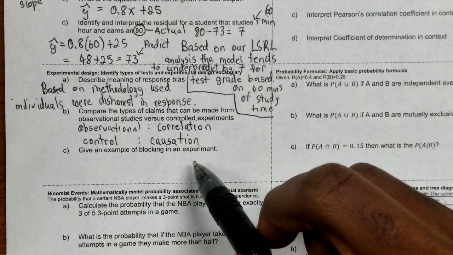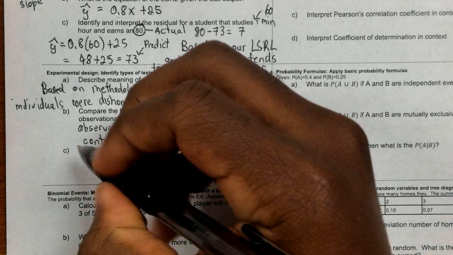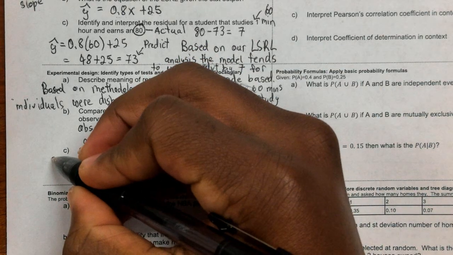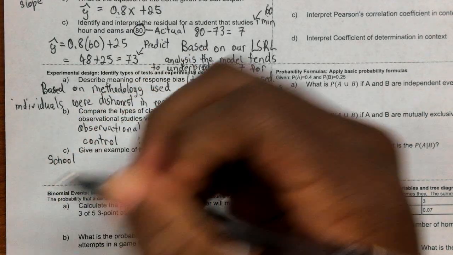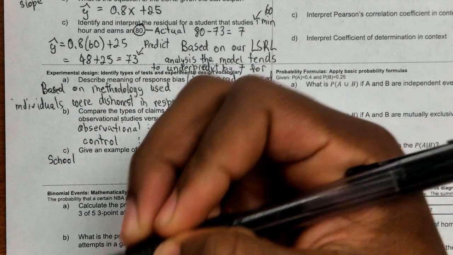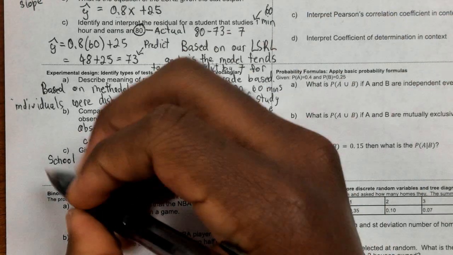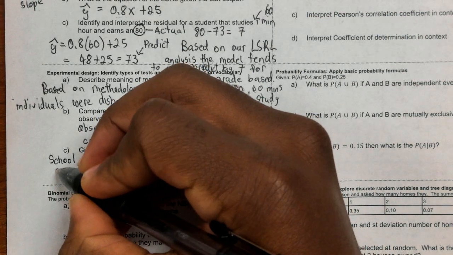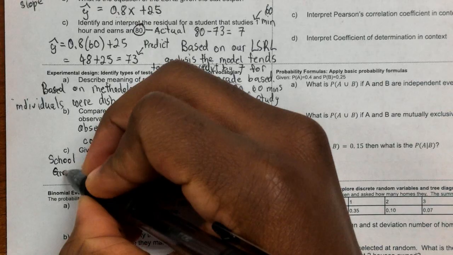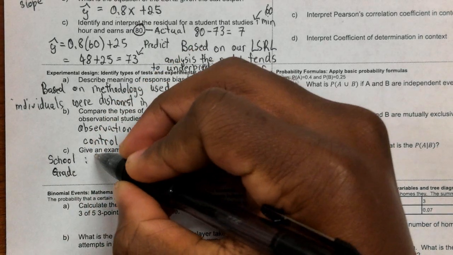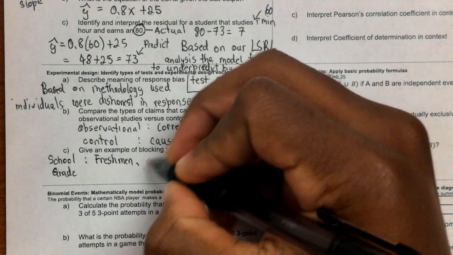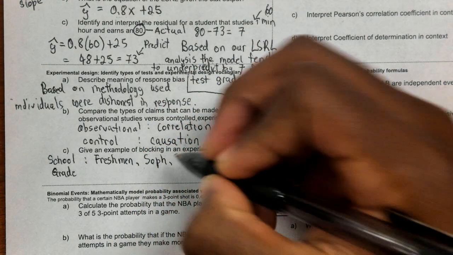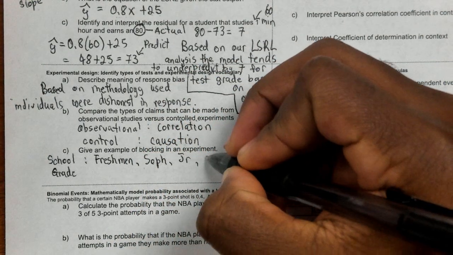Okay. Give an example of blocking in an experiment. An example could be blocking by grade. Say you had a set of students in a school, and you want to evaluate what group comes late most frequently. You could do blocking based on school grade, okay? So I would evaluate based on students who were freshmen, sophomore, junior, and senior.